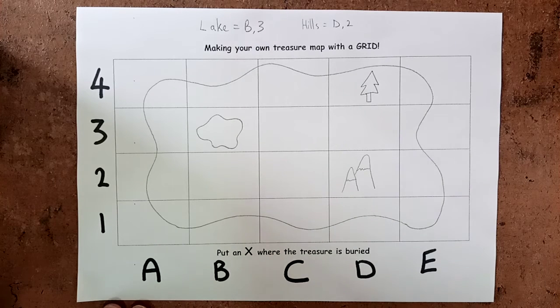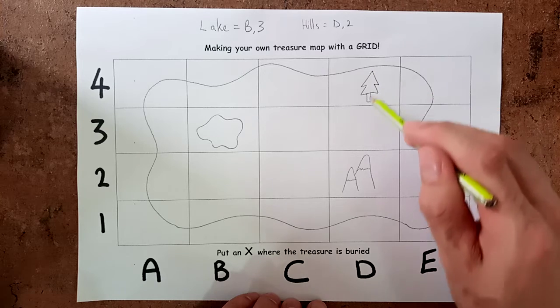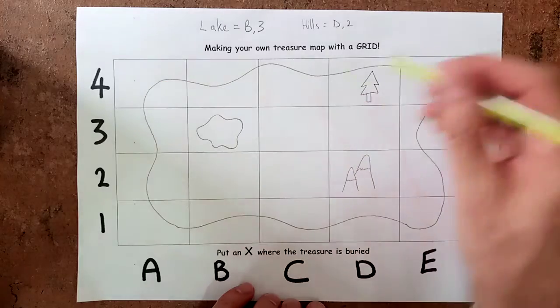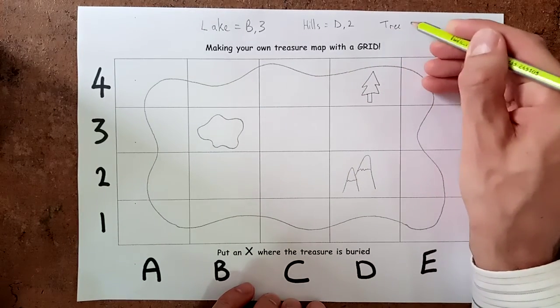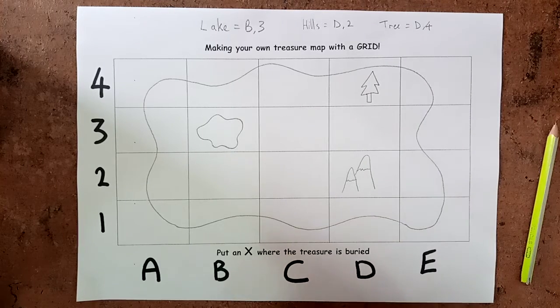Now there's another way to figure this out. Rather than going along the bottom first, which is fine, you could go to the feature. So let's say we're looking for the tree. Now we go to the tree. So the tree is in D as well, and it's in D4. Tree equals D4.